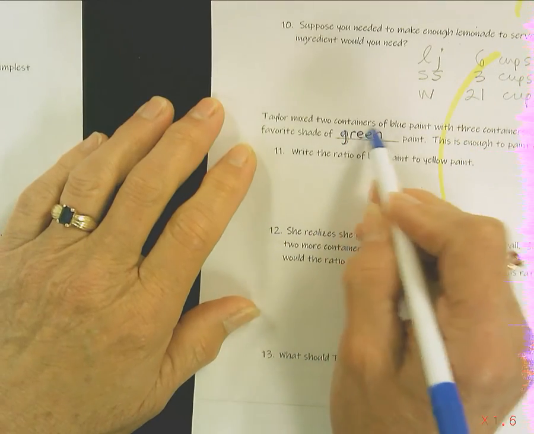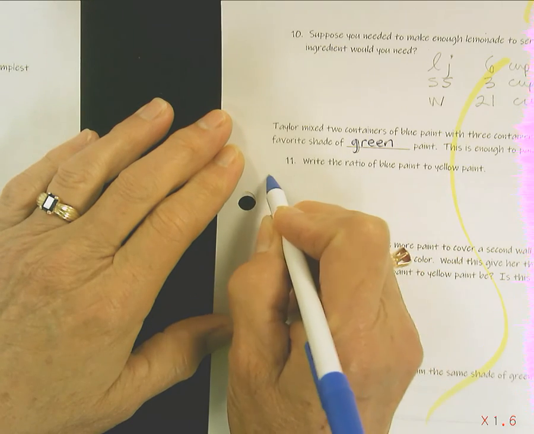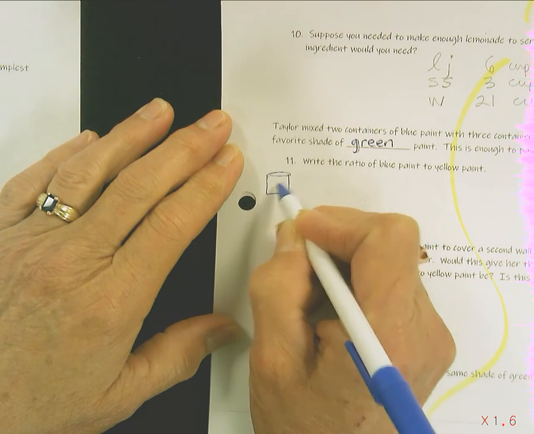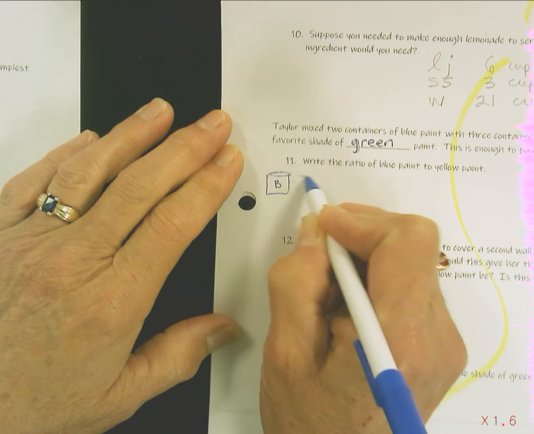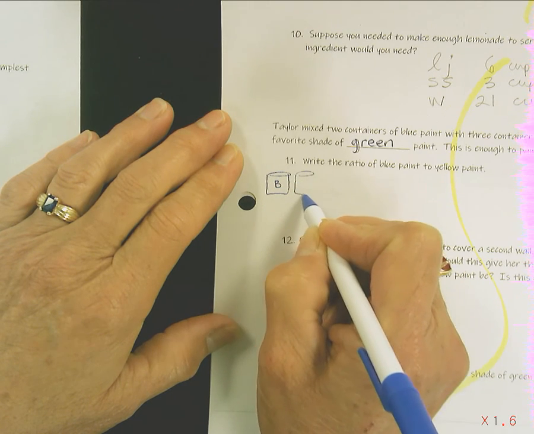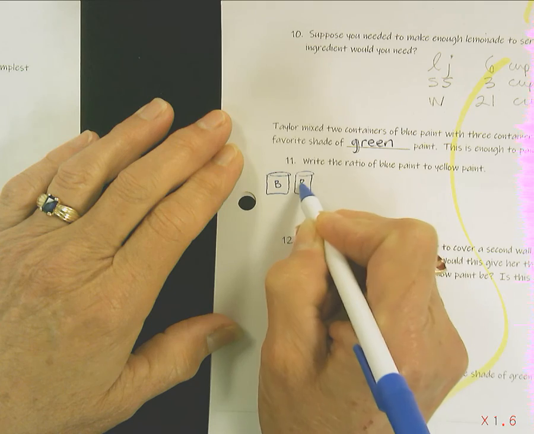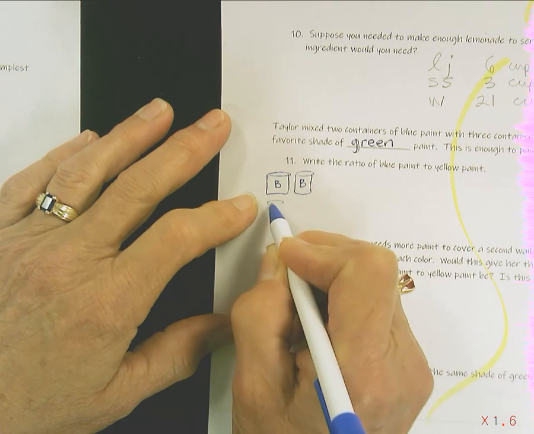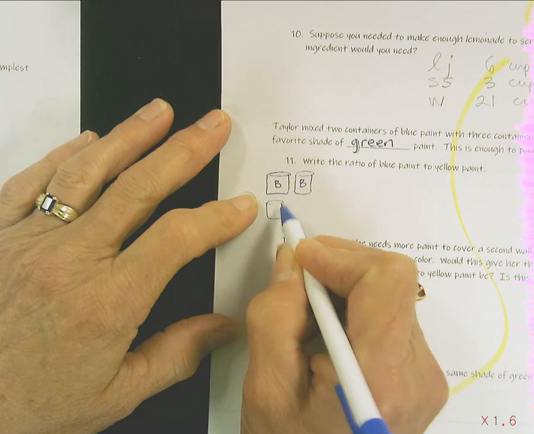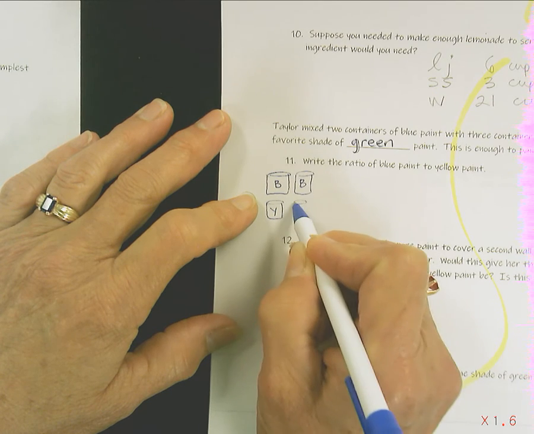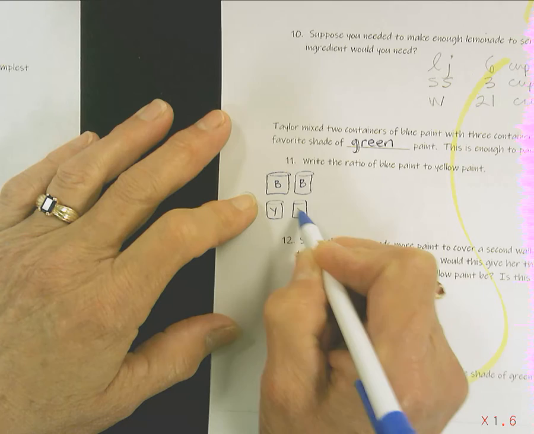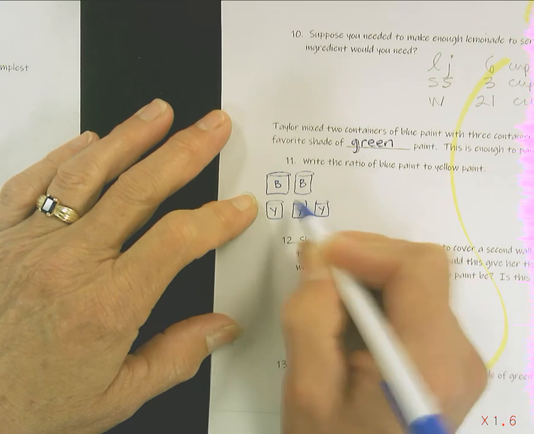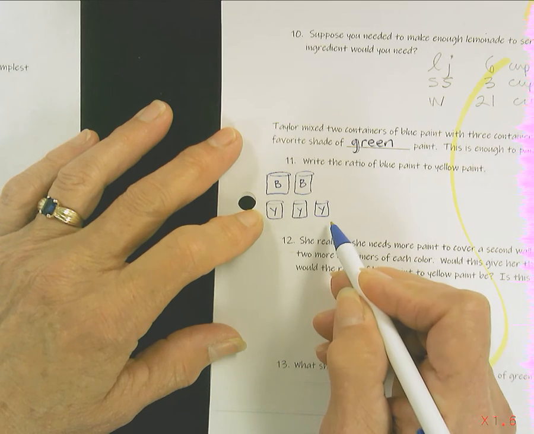Let me see, 2 containers of blue. I'm going to make myself a little container here and put blue. I'm going to do a second one and put blue. 3 containers of yellow. I'm going to do 1. I'm not much of an artist, guys, sorry. No, it's fine. I'm sure. All right, 2 blues and 3 yellows.